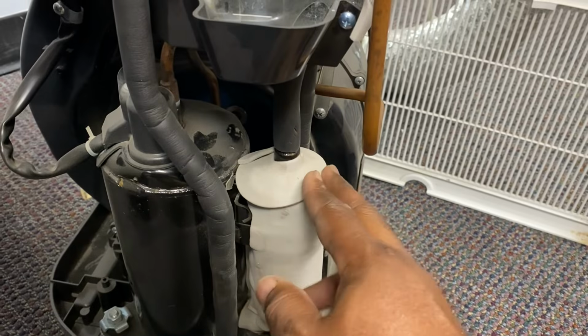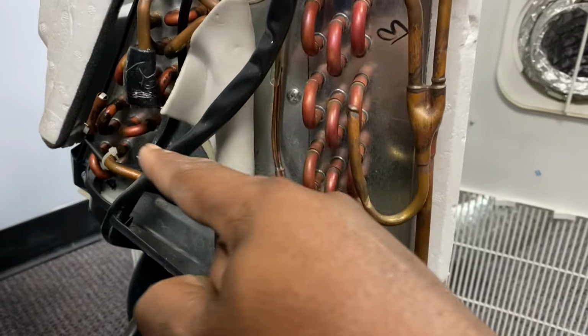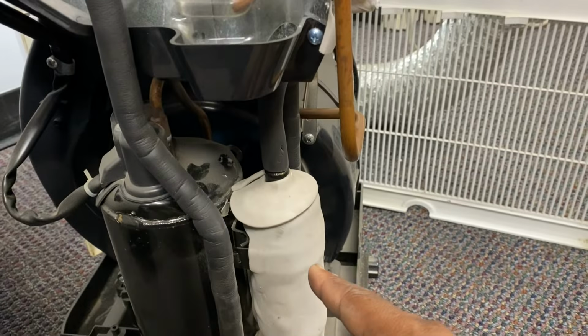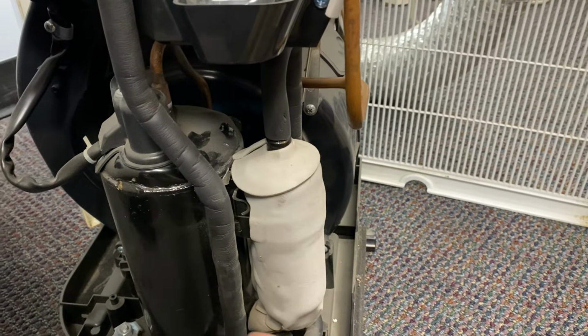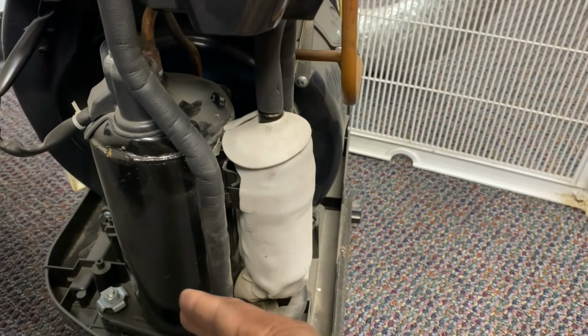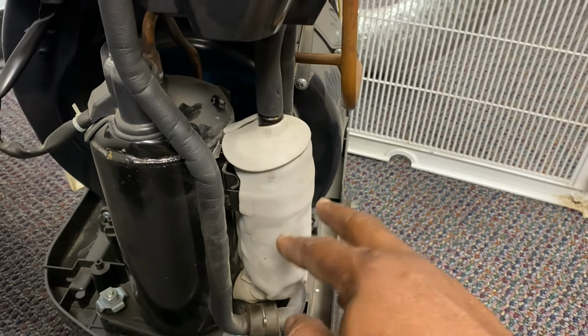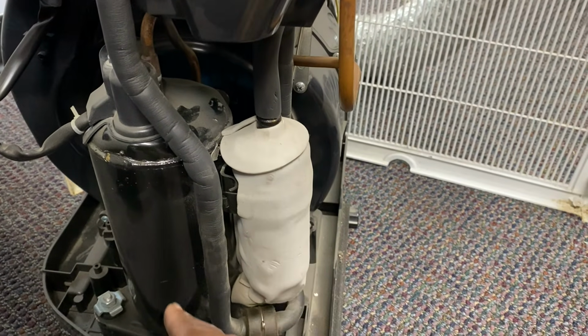And you may be wondering what this is. This is the accumulator. As the refrigerant cycles through the evaporator, it returns down through the accumulator, okay? And any excess liquid is captured by this before it goes back into the compressor, because too much freon or liquid refrigerant could damage the compressor. So that excess liquid is captured by this, and the gas goes to the compressor.